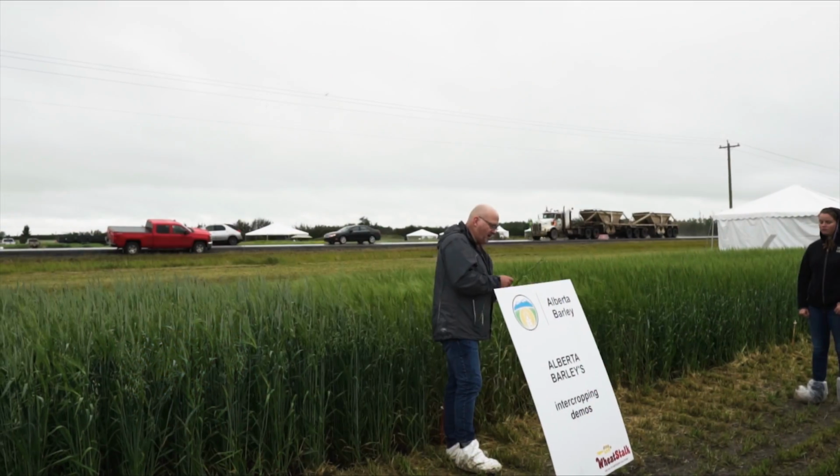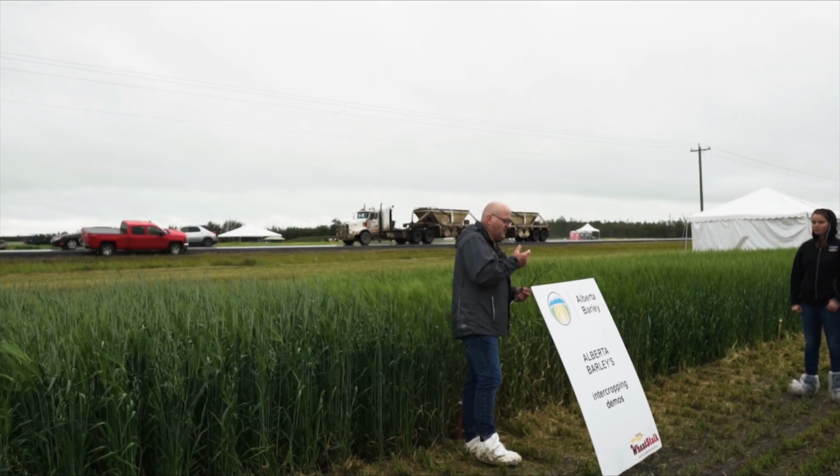When you're out scouting, take note of what's happening. If you start to see a significant amount of disease developing, you may want to look at an earlier application, perhaps even at growth stage 32, and then continue to follow that crop and disease development as it moves into flag leaf emergence.